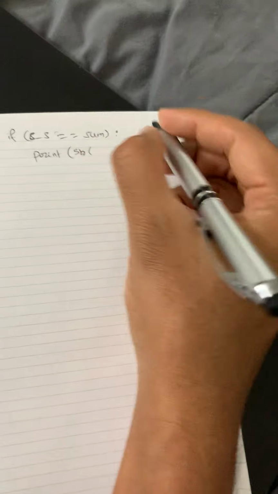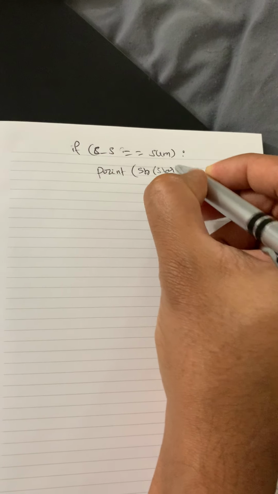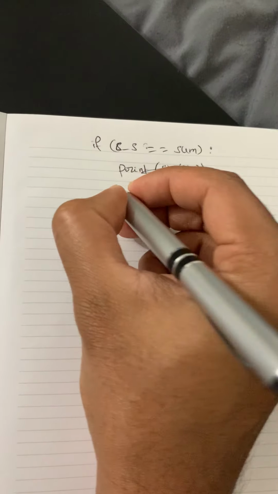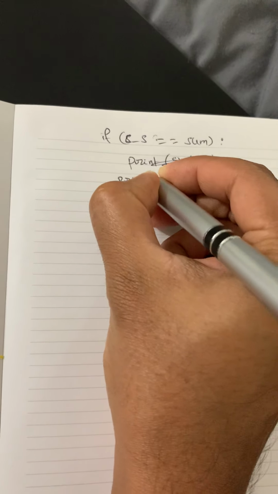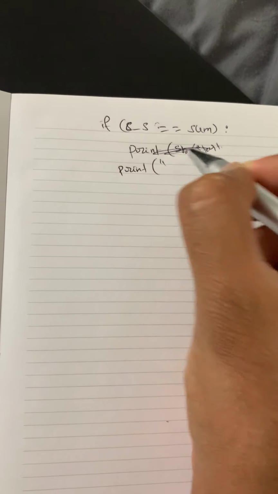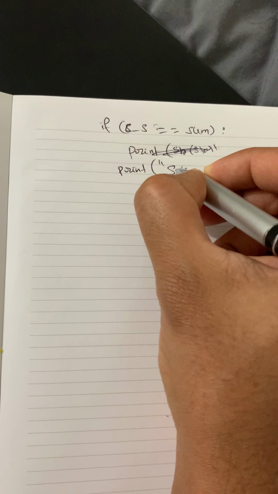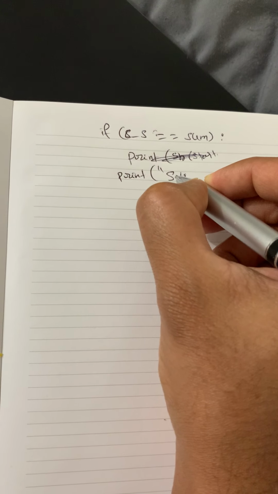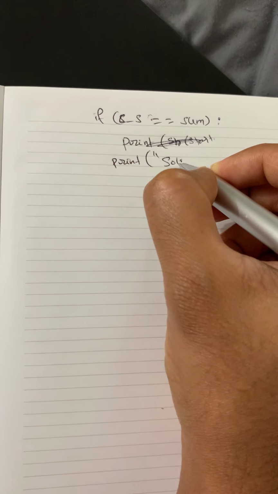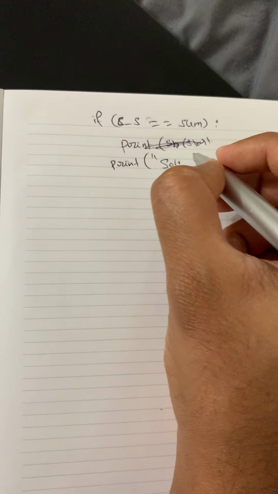string of start. Actually, print. So it is like, the problem is continuous subarray which adds to a given number.